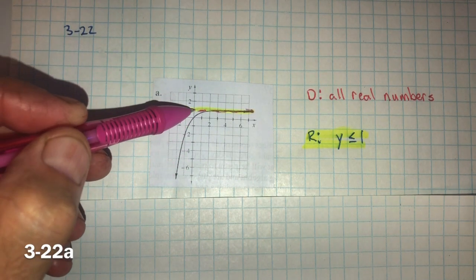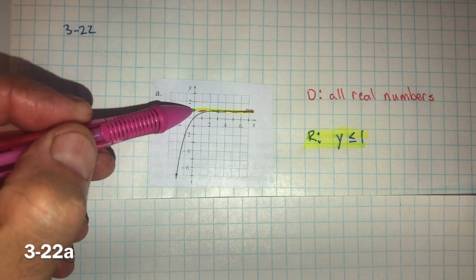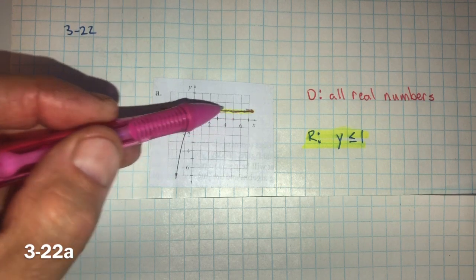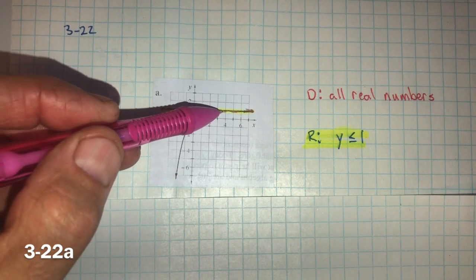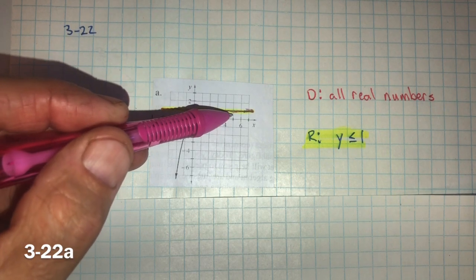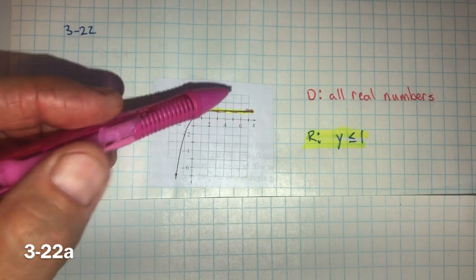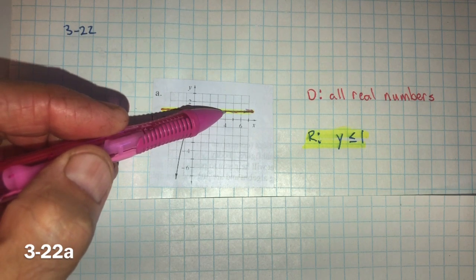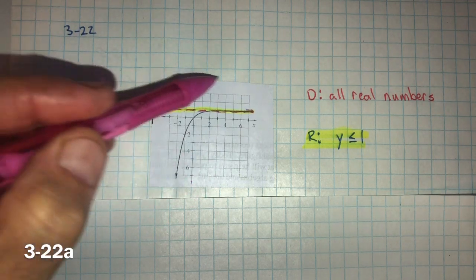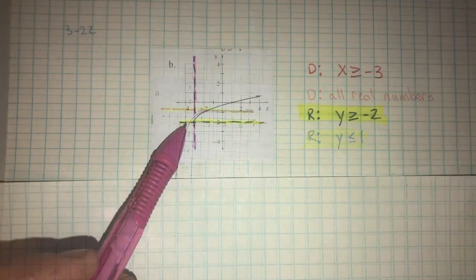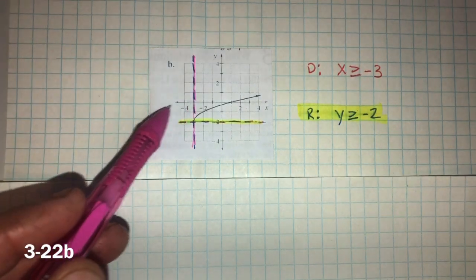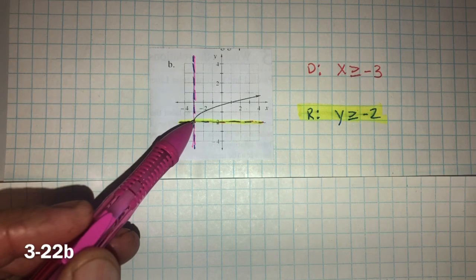We have on the y-axis positive 1, and we go across, so it goes along positive 1, but it's not greater than positive 1. So the y values are y is less than or equal to 1. So any value less than or equal to 1. Nothing greater than 1.